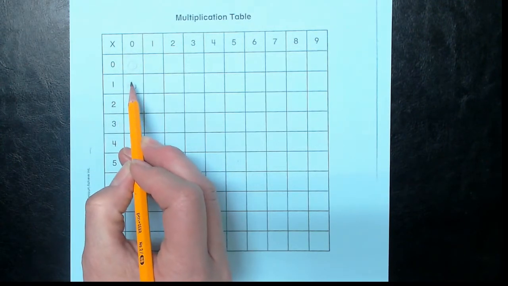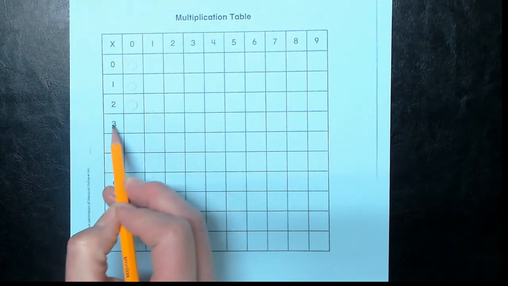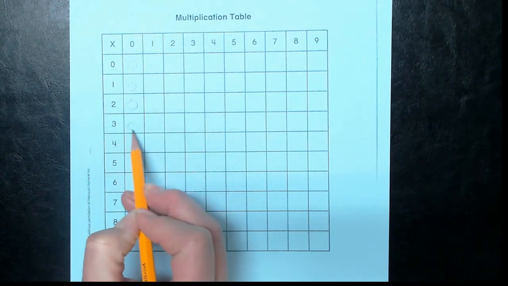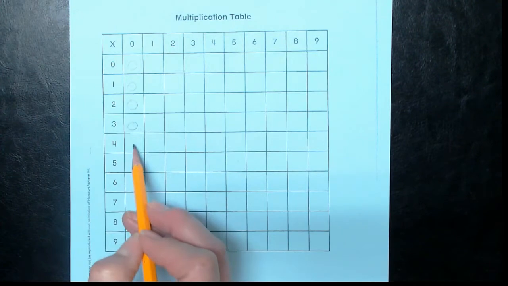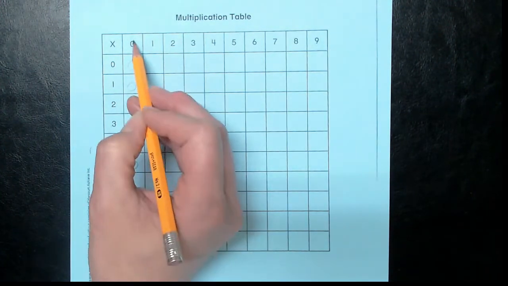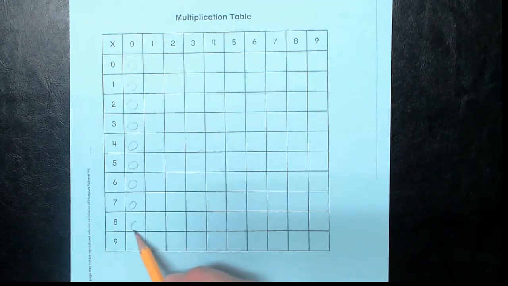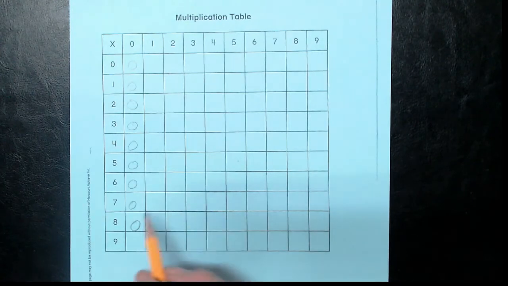2 times 0 is 0. 3 times 0 is 0. 4 times 0 is 0. 5 times 0 is 0. 6 times 0 is 0. 7 times 0 is 0. 8 times 0 is 0. And 9 times 0 is 0.